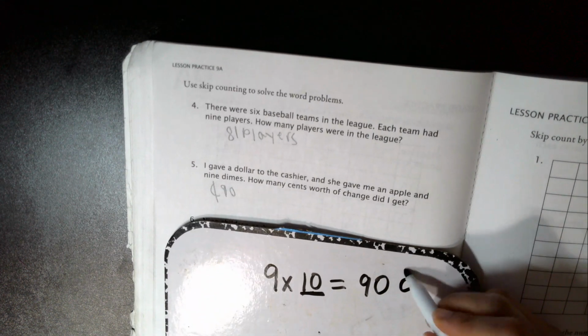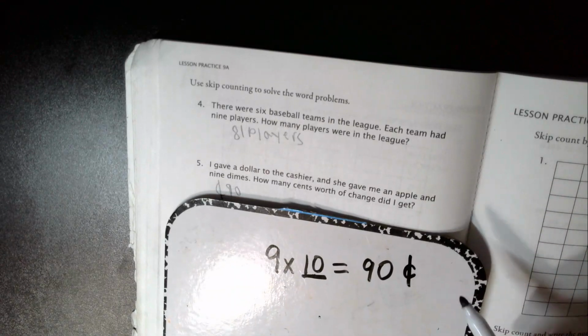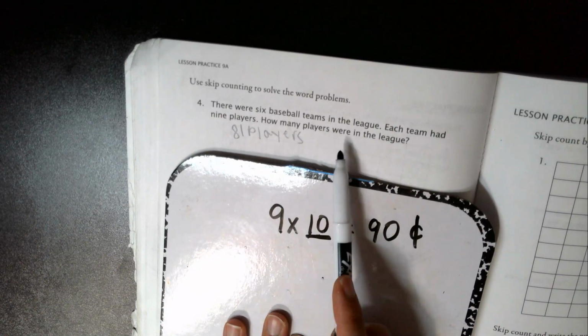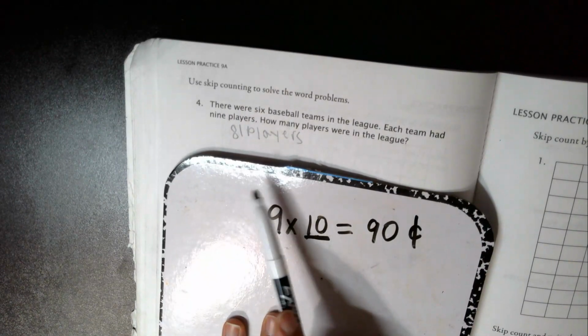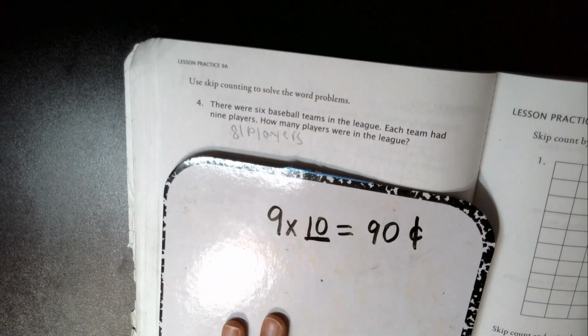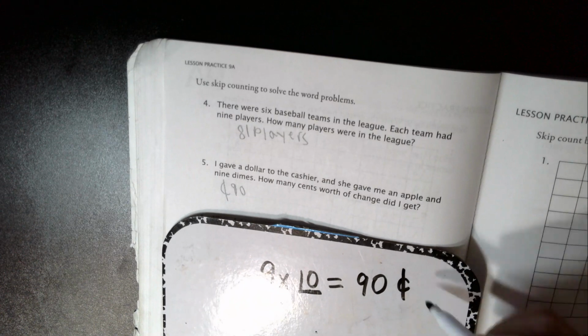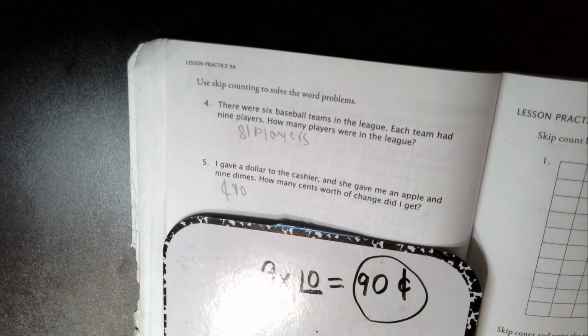So then this is 90, because we're just adding the 0. So 90 cents. It's really important to always look back and add in what they're asking you. So over here it said how many players were in the league. So it wasn't 81, it was 54, but it's 54 players. This one says how many cents. So we have to write our answer, 90 cents.